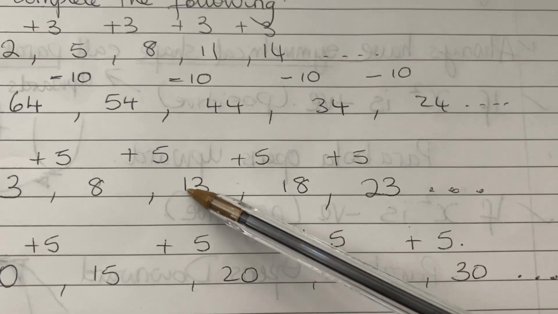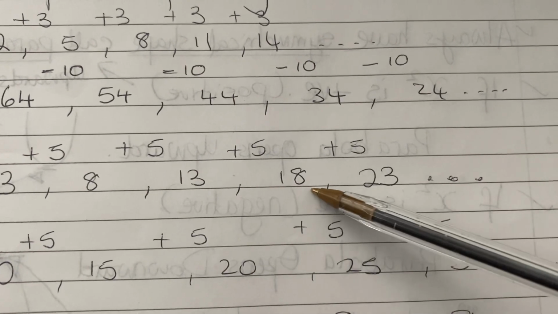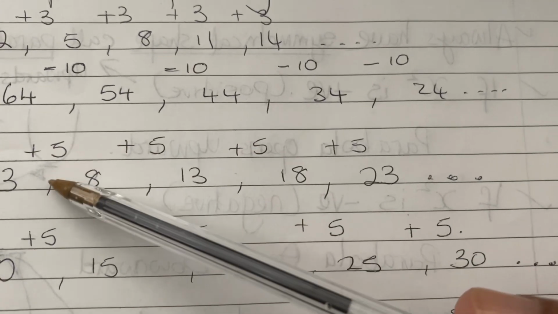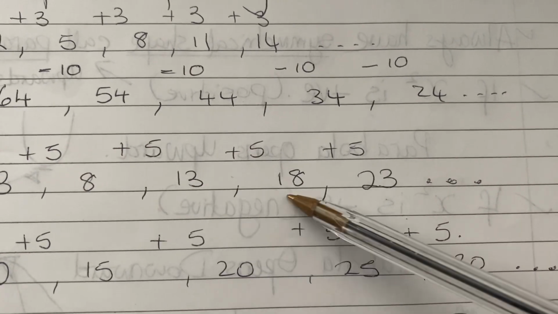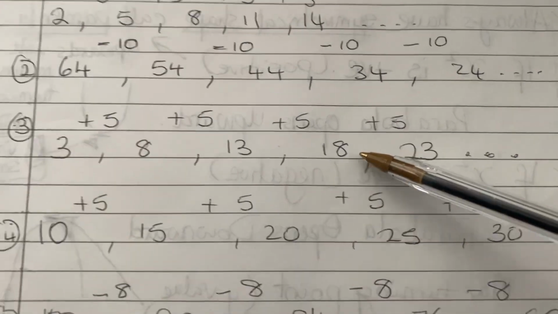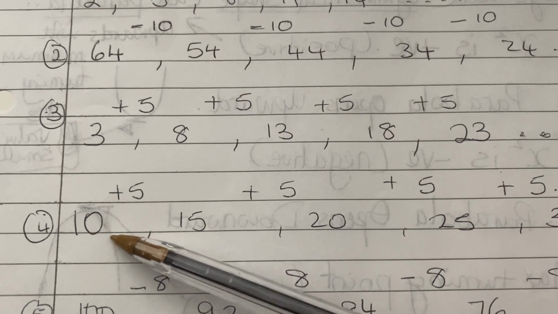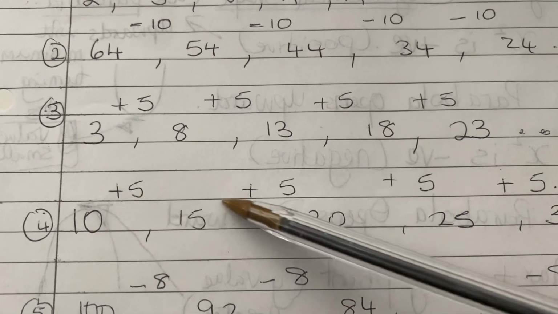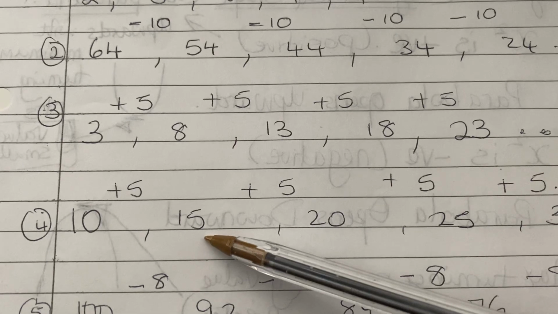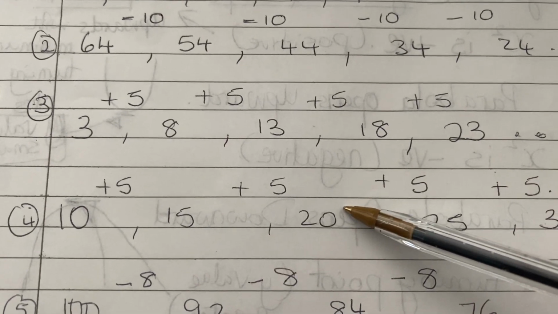Or if they eliminate the second and the fourth term, you should also be able to find the right answer and put it in there. Fourth one, 10 add 5 is 15. Add 5 is 20.